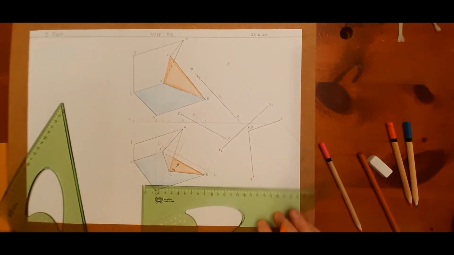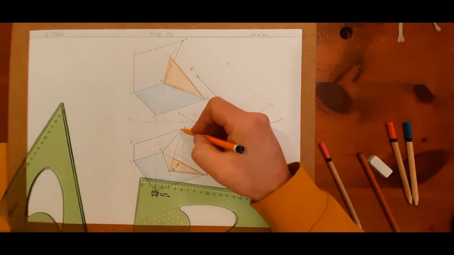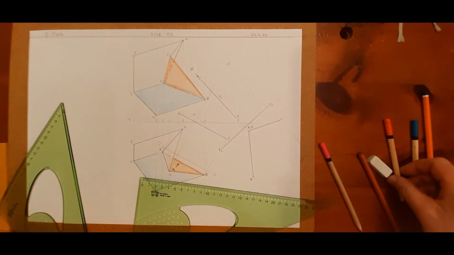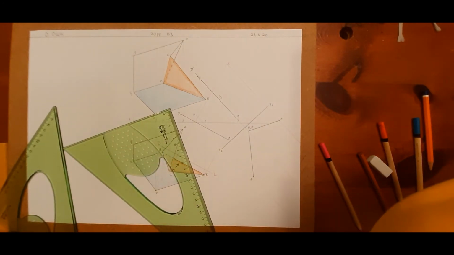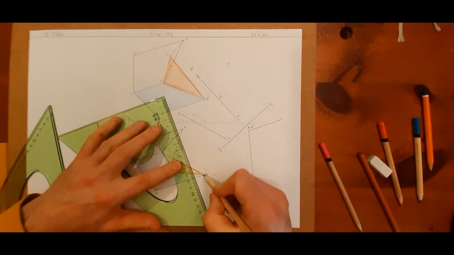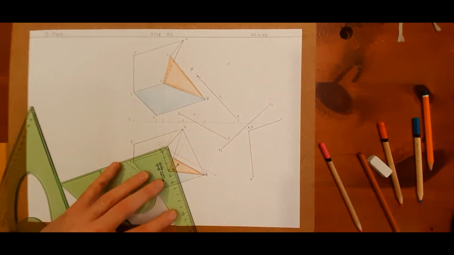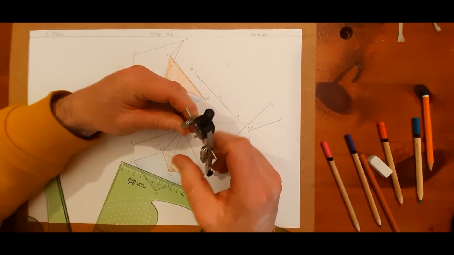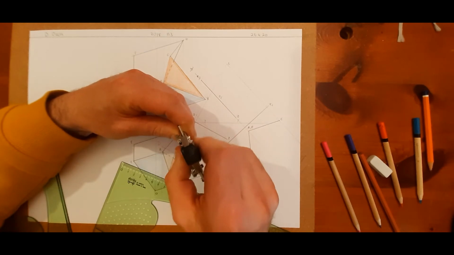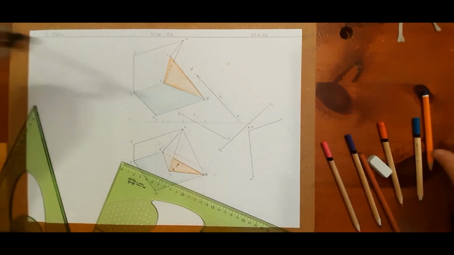Now it did ask as well for the true length. I'll just go to the question there. It's asking for the true length between G and B. So if we get a different color there, I'll just top that quickly. So there's that line GB there. Now all we'll do is get our compass, and we're going to revolve it around until it's parallel to the XY line. So treat it like a generator on a cone there.